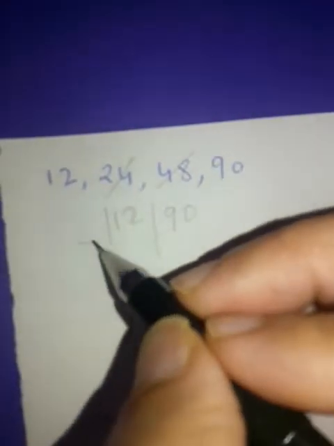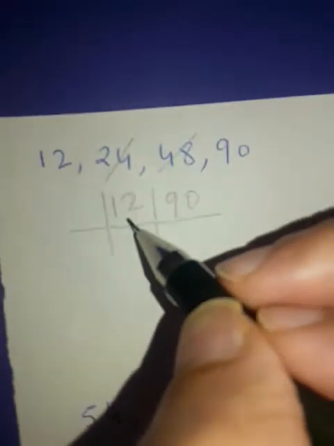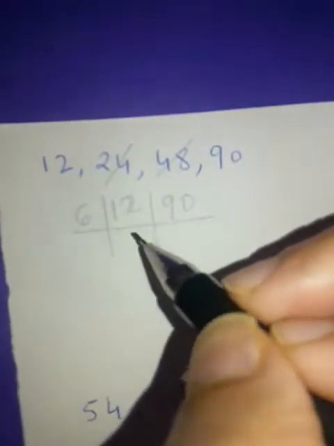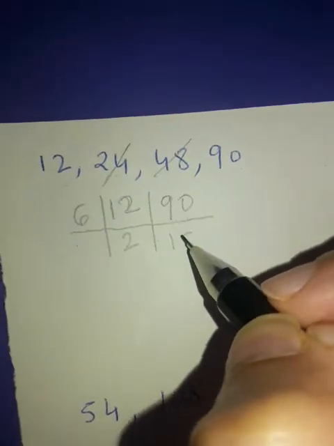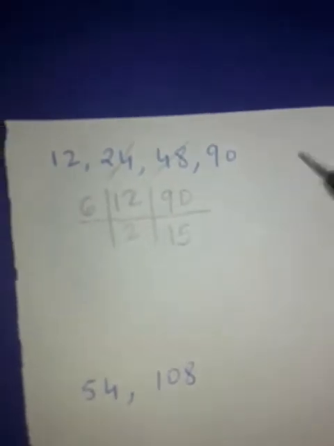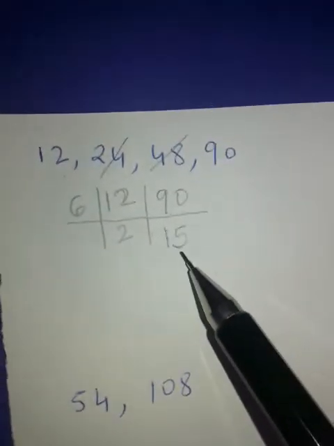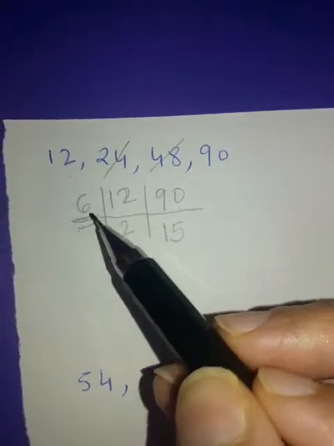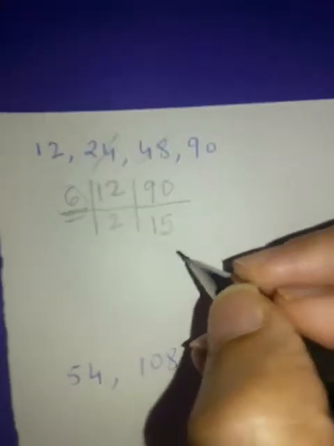Is there any common factor? Yes, 6 2s are 12 and 15 6s are 90. So 6 is a common factor. This is 2 and this will be 15. Between 2 and 15, is there any common factor? Between 2 and 15, there is no common factor. So I'm going to stop here. This 6 becomes my HCF.